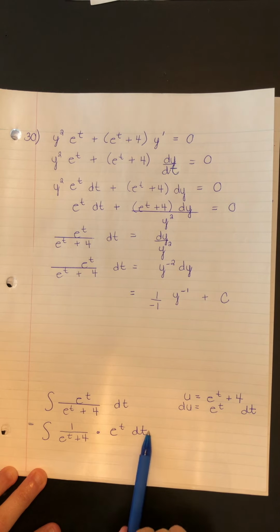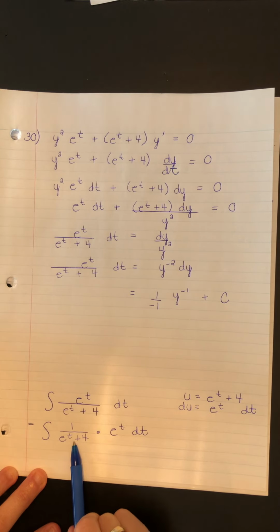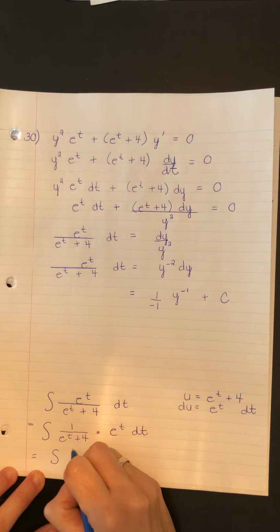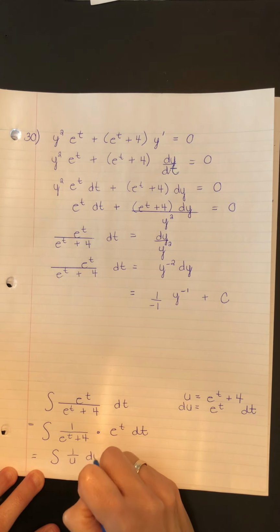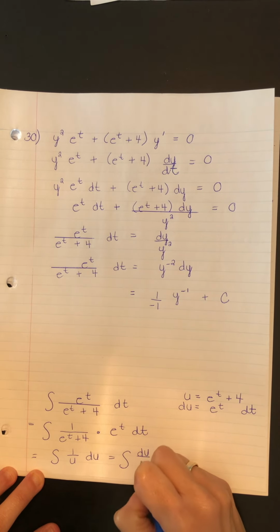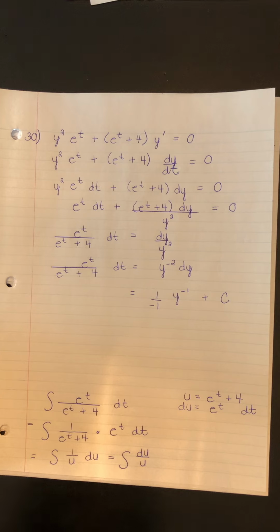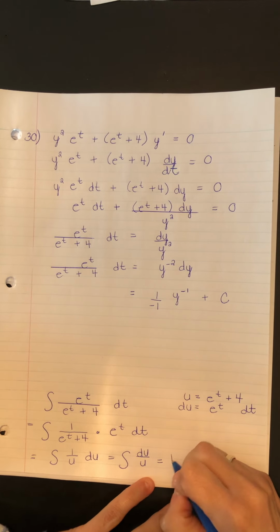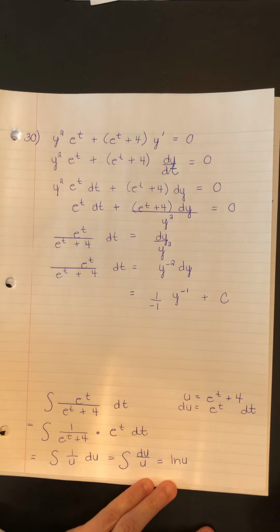That's the du, and that's 1 over u. So we end up with the integral of 1 over u du. Or that's the same, of course, as the integral of du over u, if you like that better. These are the same. And what's the integral of that? Well, that's just our ln u.